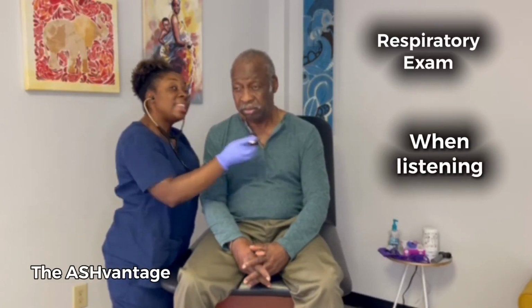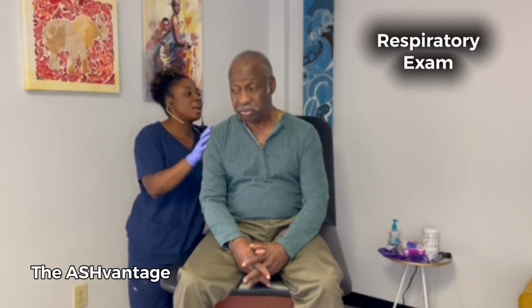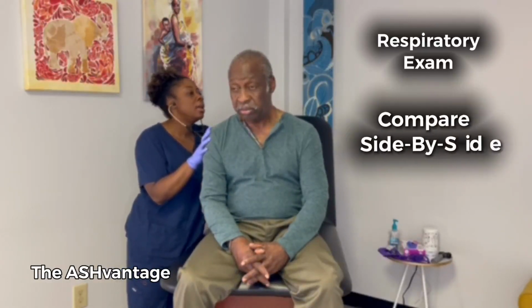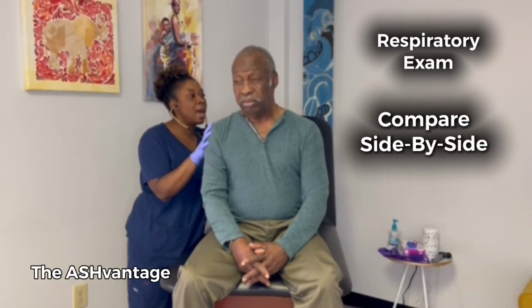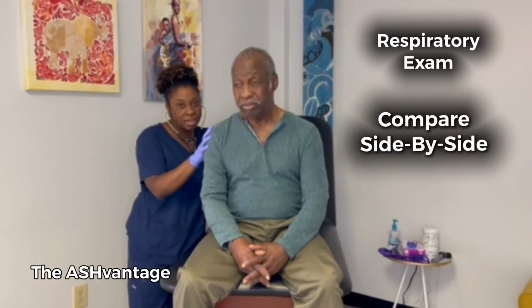Then I'm going to move to my lungs. So I listen to 2 spots anteriorly. And then I'm gonna go to the posterior back. Again, deep breath, out. Again.